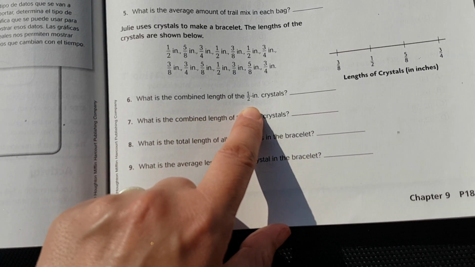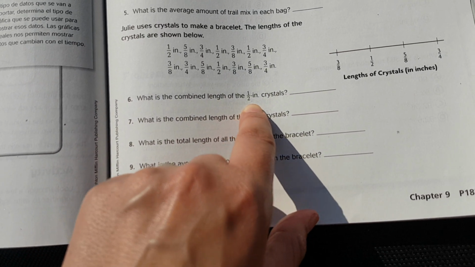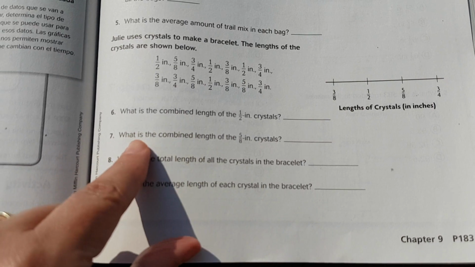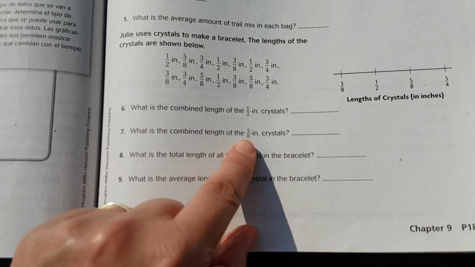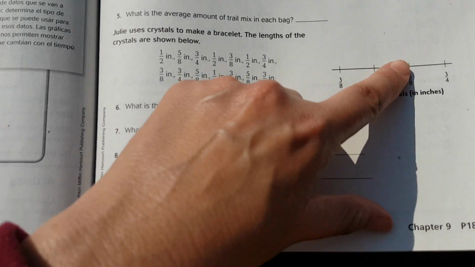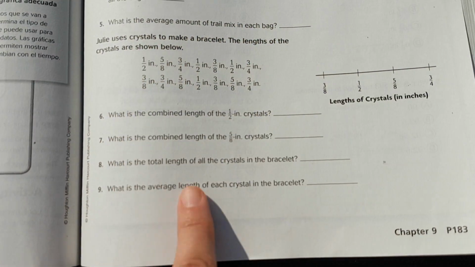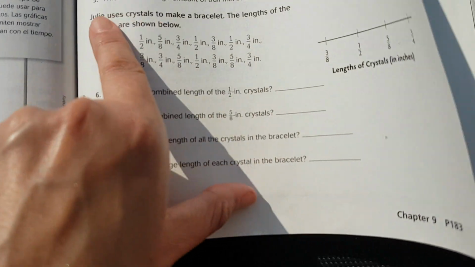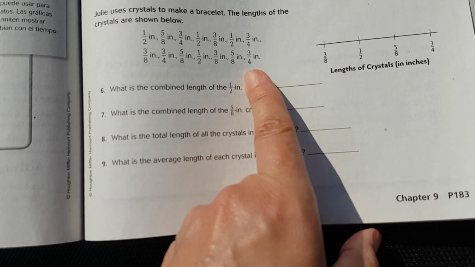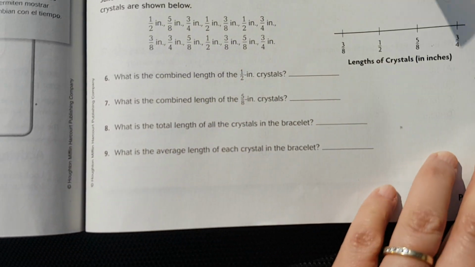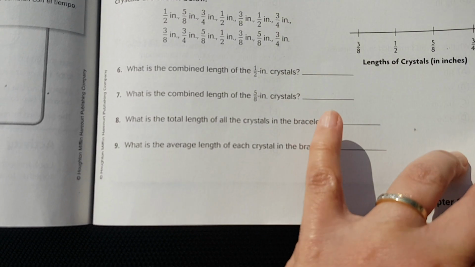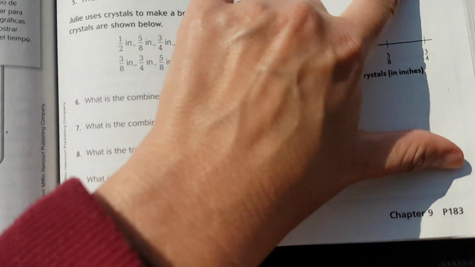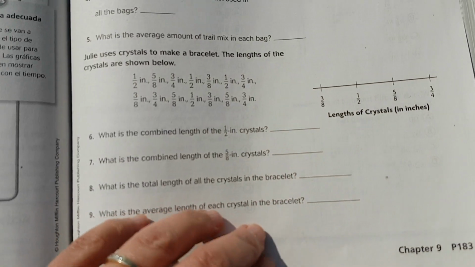Combined. I'm going to have to multiply half by however many I end up with, however many x's I have up here on my line plot. How many combined? 5/8 times however many x's I have up here on my line plot. What is the total? I'm going to have to add. I'm going to have a least common denominator though, so be careful with that. And number 9 is the average. Average, I'm going to have to do some division. Okay? So whatever my total weight is divided by how many x's I have up here. Okay? Good luck.